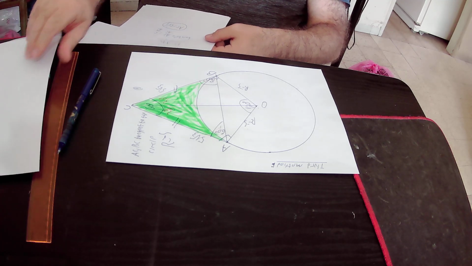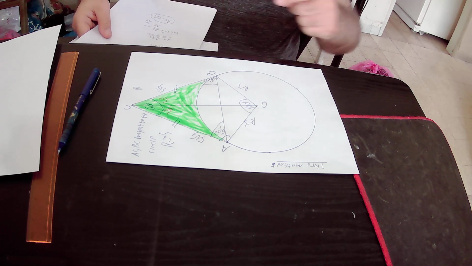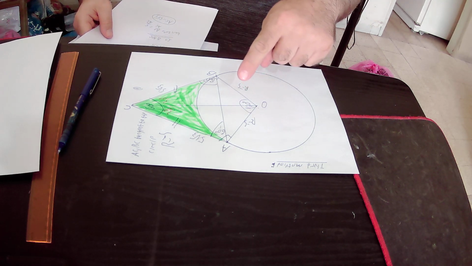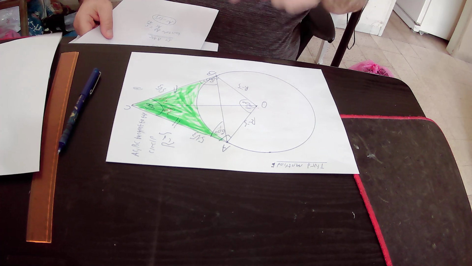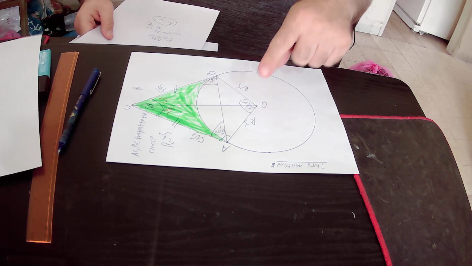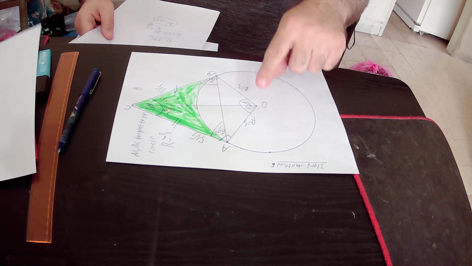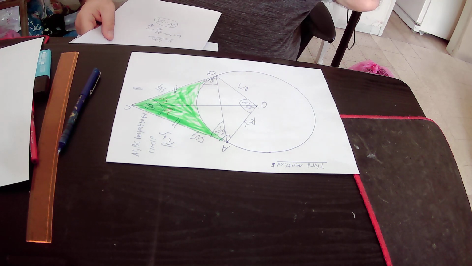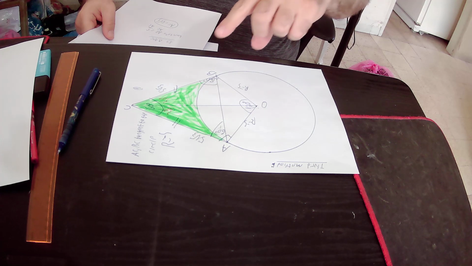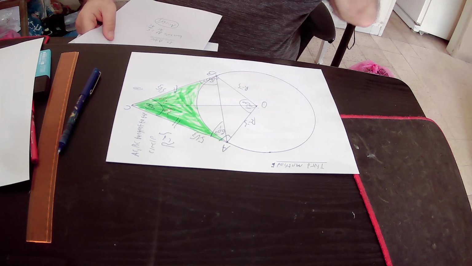So, again, we proved that triangle AOC is congruent to triangle BOC, because AO equals BO, the radius of the circle, AC equals BC according to the two tangents theorem, and OC equals OC, the common side.